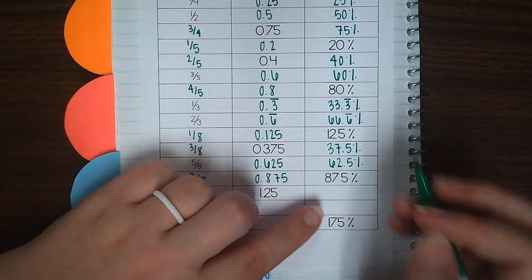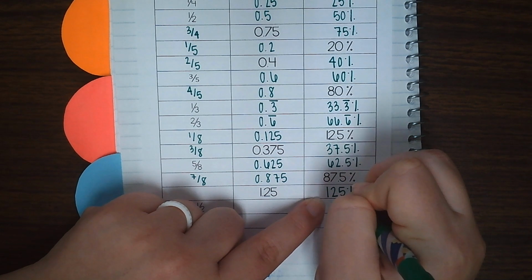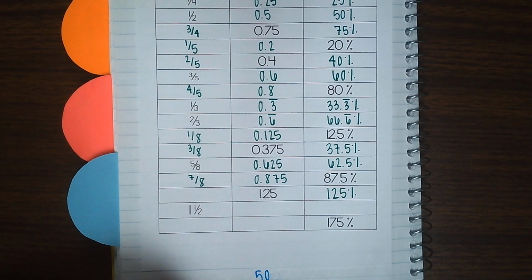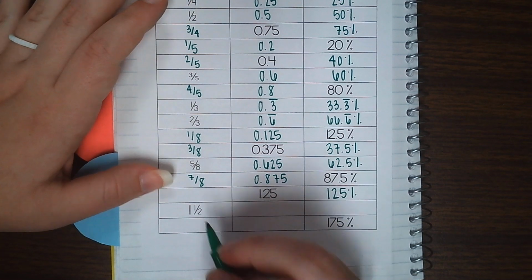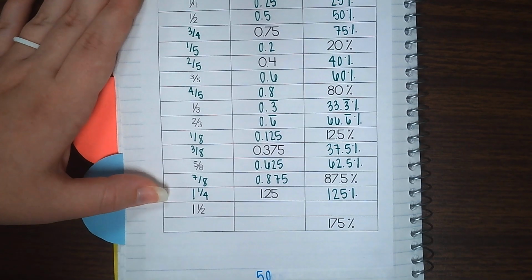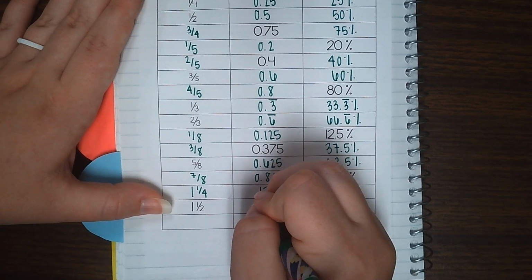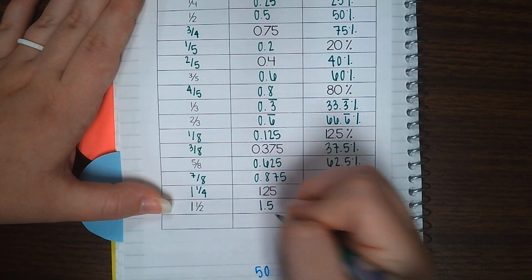1 25/100 is 125%. As a fraction, it is 1 1/4. 1 1/2 is 1.5.